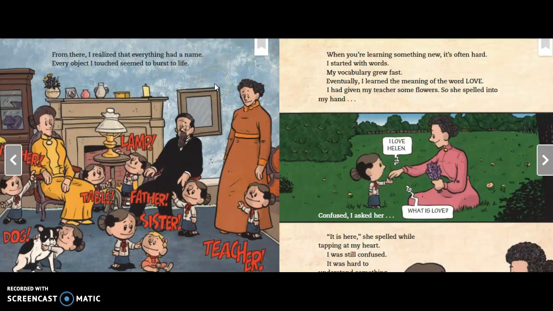Okay, looking at page 30, I have a question for you. I want you to think about, what do you notice about the illustrations? So this time, instead of looking at the words, look at the illustrations, the pictures. Helen appears 7 times in the illustration. There are words that are in red, all capital letters, and followed by an exclamation point. What do the words in the illustration stand for?